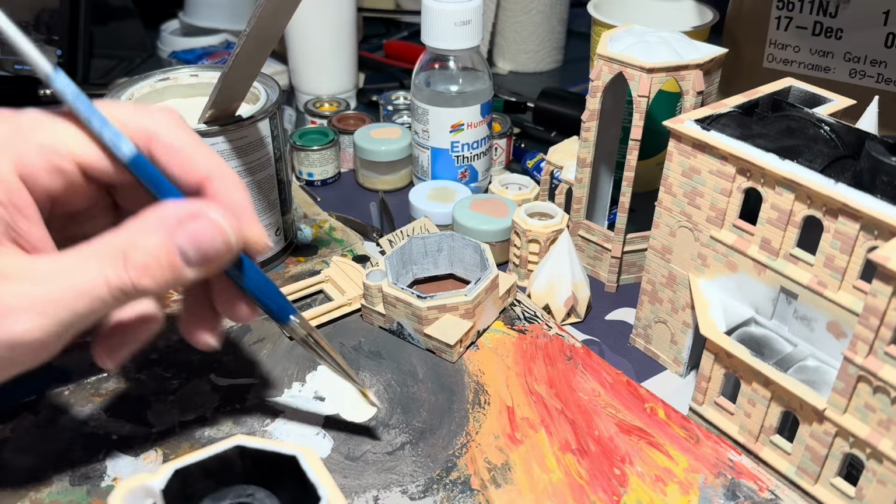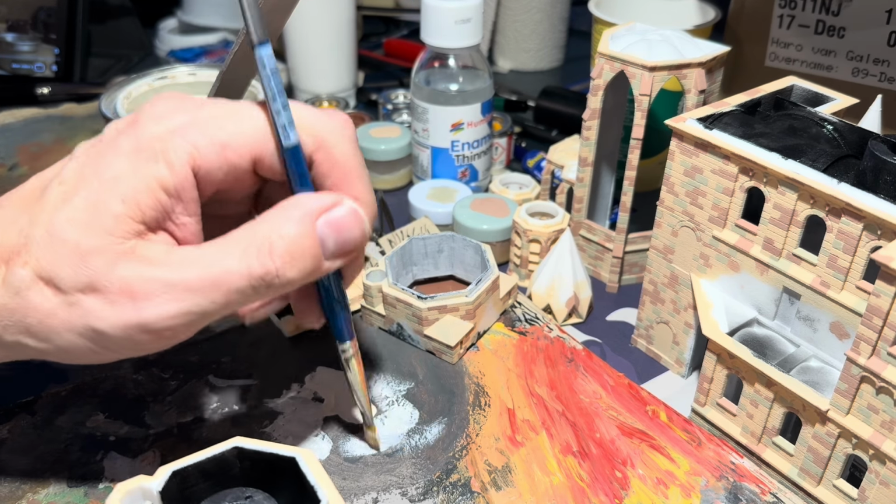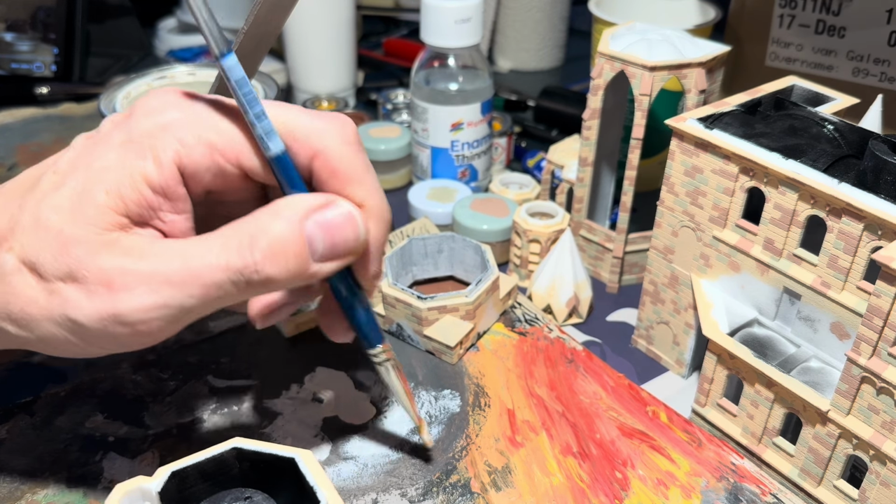I used dry brushing with a white color to soften the tones of the different colors.